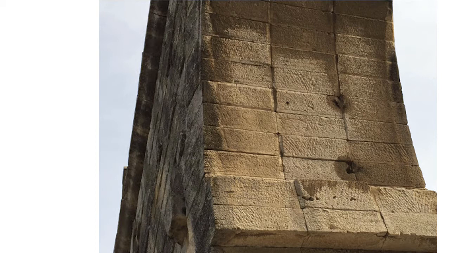First, we see a series of brick-like stones, right? Stacked, very regular, same size, same shape. What else do you notice? Do you see that they're built without mortar?